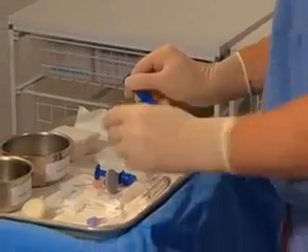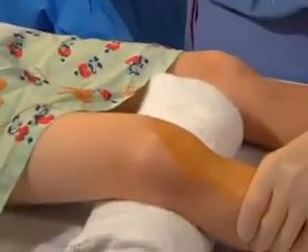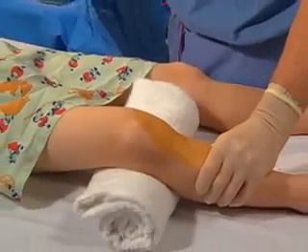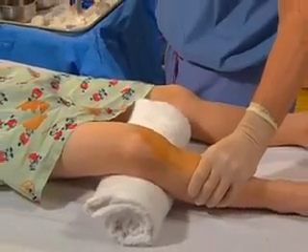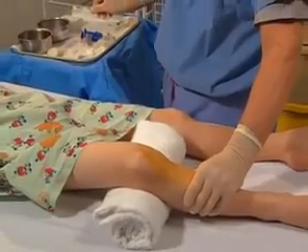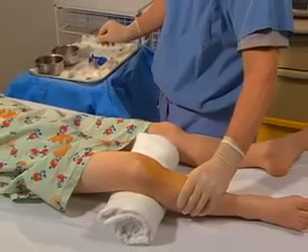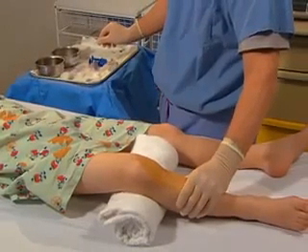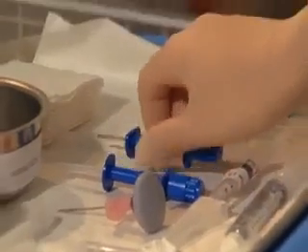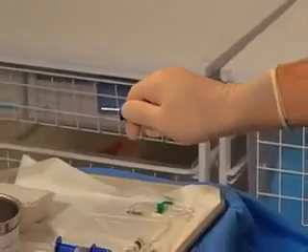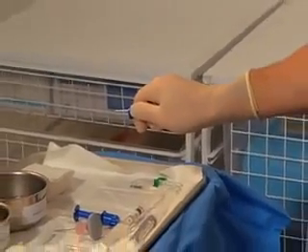Using your non-dominant hand, stabilize the limb distal to the insertion site. This allows for counterpressure against the advancing needle and prevents unexpected patient movement. Make sure that no portion of your hand is behind the insertion site to decrease the risk of needle stick injury. Place the needle handle in the palm of your dominant hand. Place your thumb and forefinger along the shaft of the needle for stabilization.